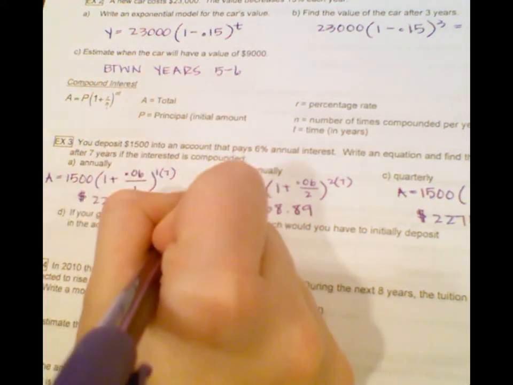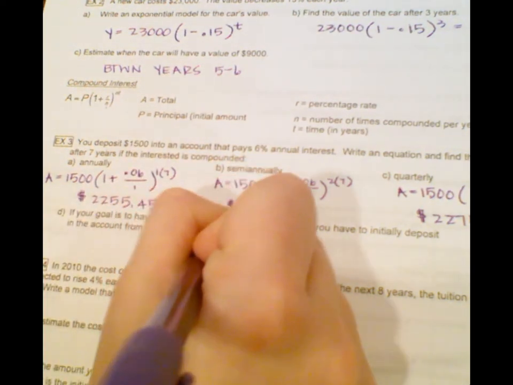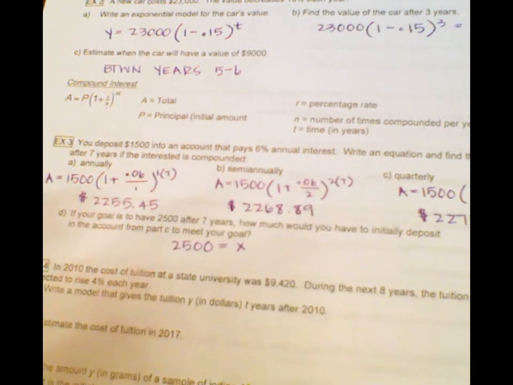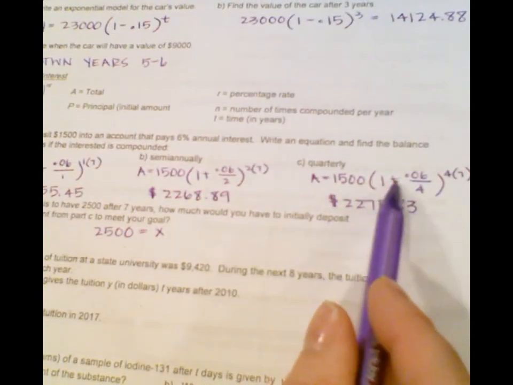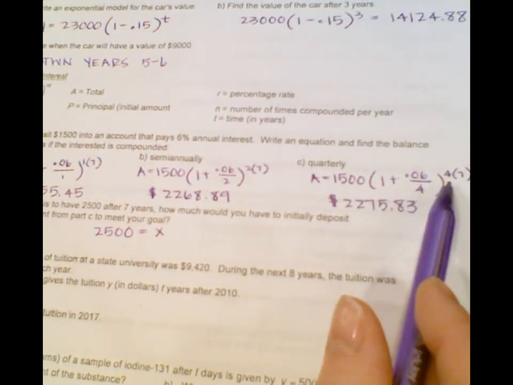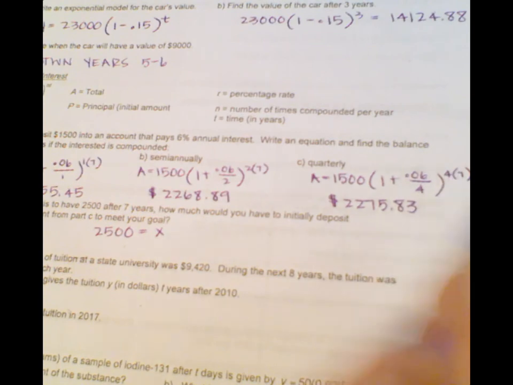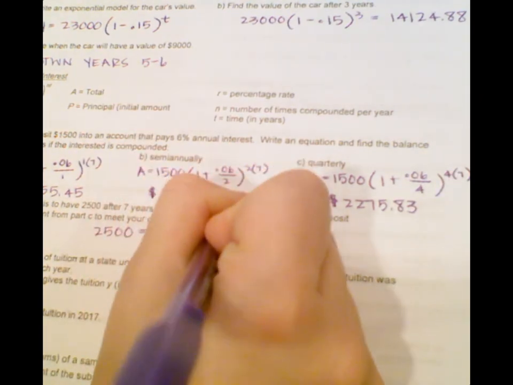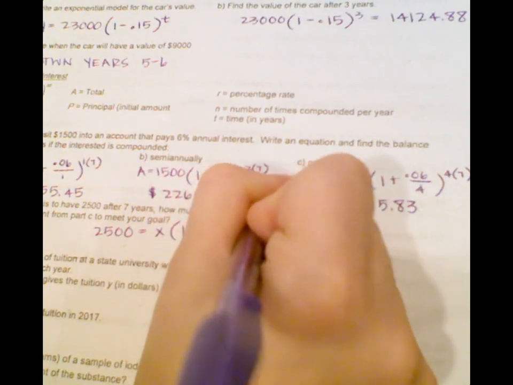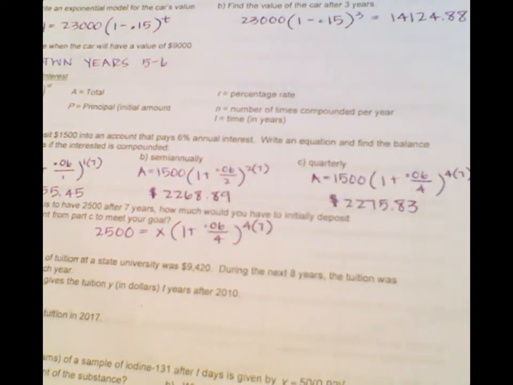So I'm going to put the 2,500 right here. I have no idea what the initial amount is. That's what you're trying to figure out. And it says that you want to do Part C to meet your goal. So over here where it's 1 plus 0.06 divided by 4, 4 times 7, it wants you to use this part. So we're going to have 1 plus 0.06 divided by 4, 4 times 7. Now, don't look at this and think you have no idea what you're going to do.